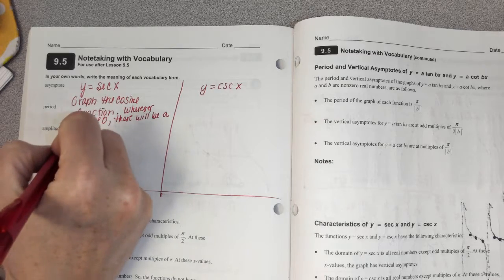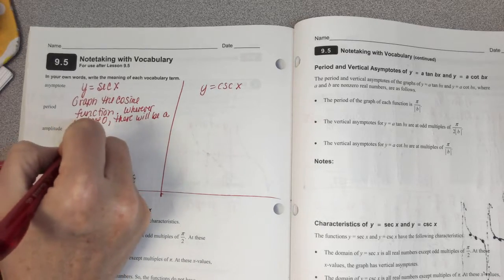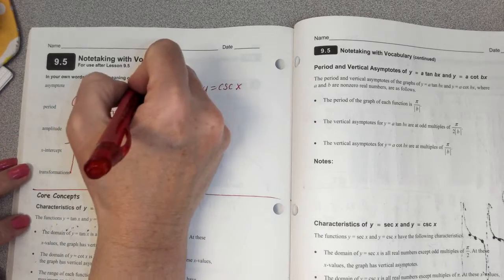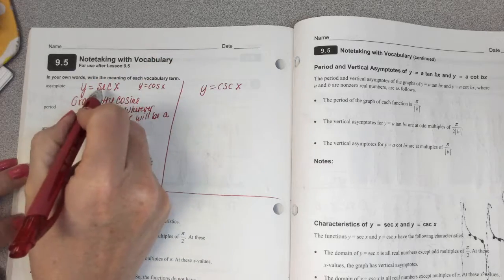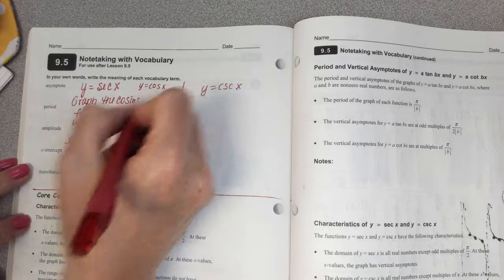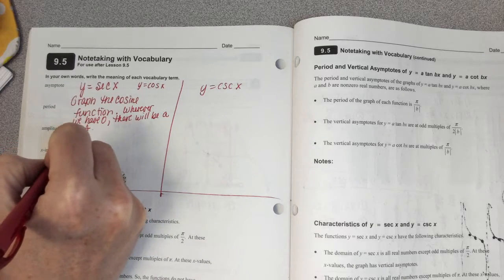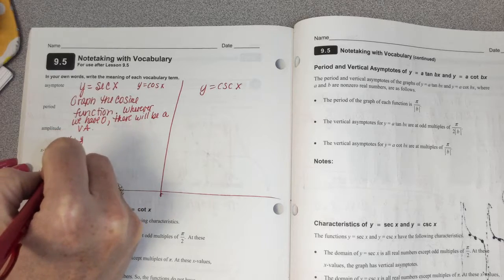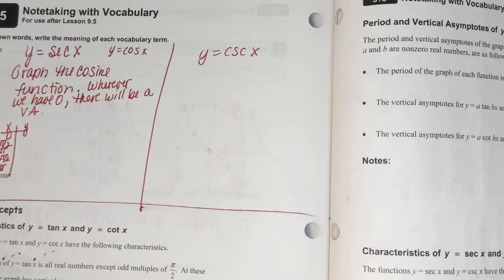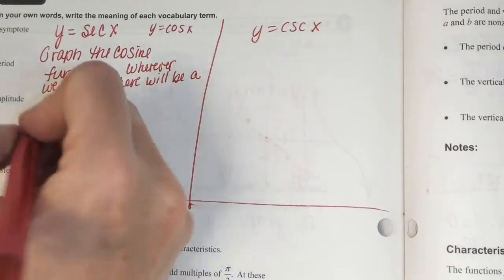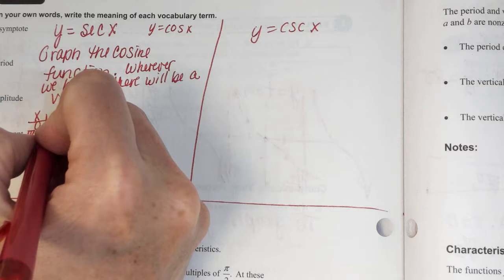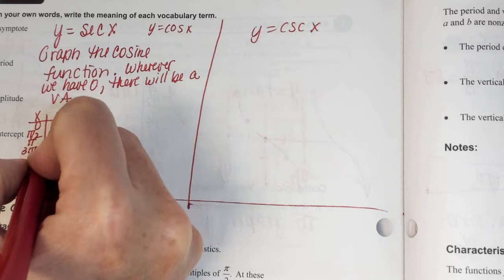Over here, I'm going to be writing down my key points for cosine, because I'm going to graph y equals cosine x in order to graph y equals secant x. So I'm comparing x and y. If my x value is 0, pi over 2, pi, 3 pi over 2, and 2 pi, so if x is 0, what is the cosine of 0? What are our key points, guys, for cosine? How do they go? 1, then keep going.